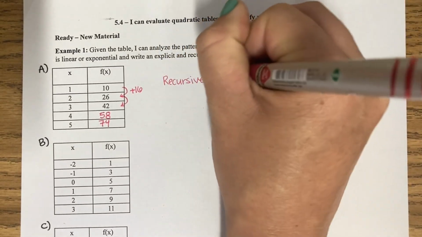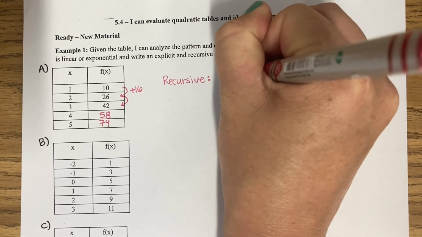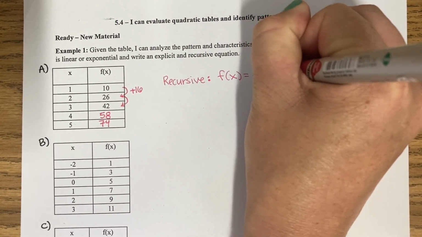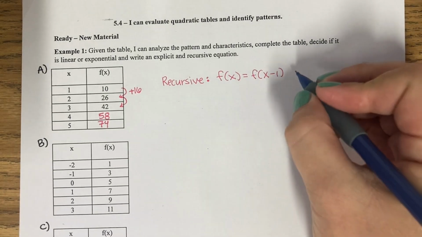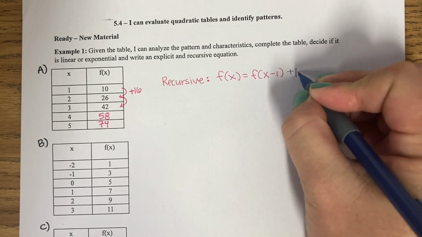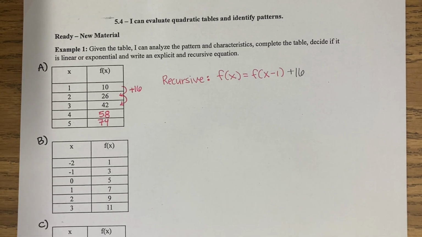Recursive would be f of x equals f of x minus 1, and I put the pattern at the end, plus 16.